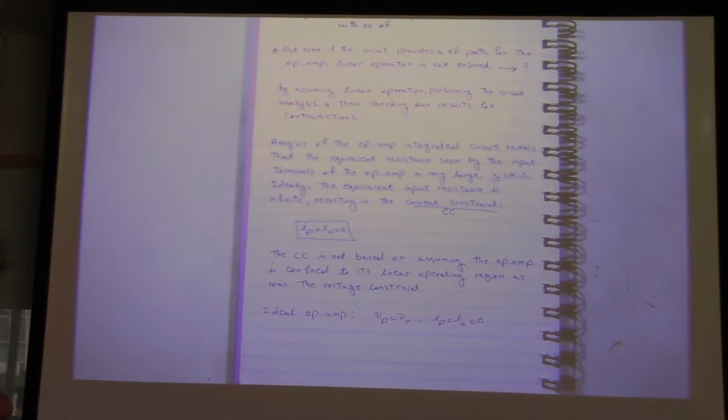What is the voltage constraint? We say Vp is equal to Vn, and In is equal to Ip is equal to 0. And if he or she asks what's the meaning of virtual ground or virtual short, you say the first constraint, the voltage constraint, is Vp equal to Vn.